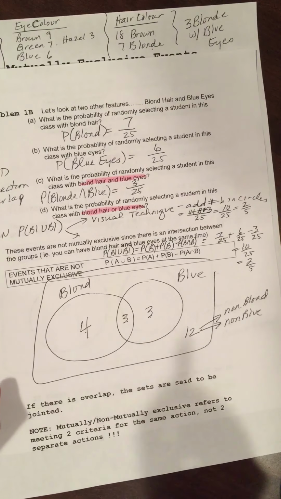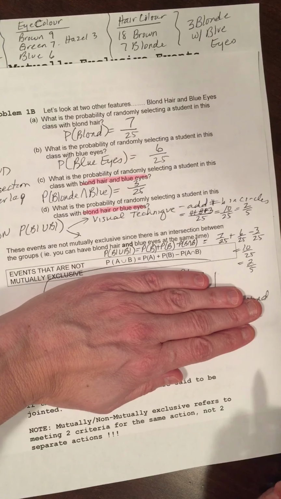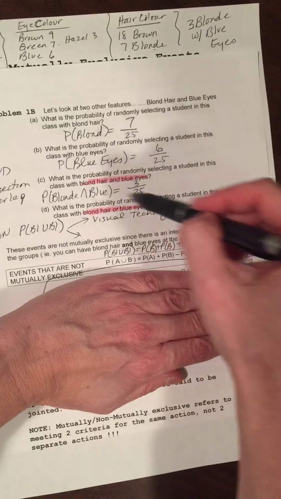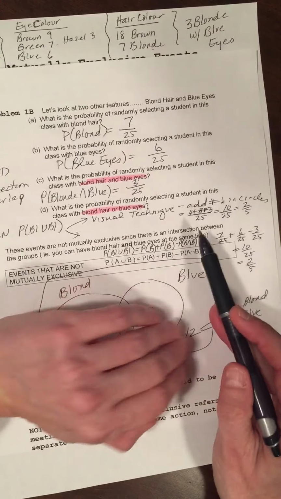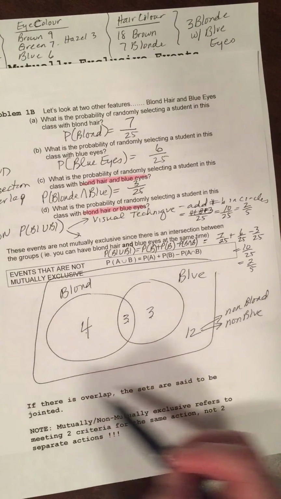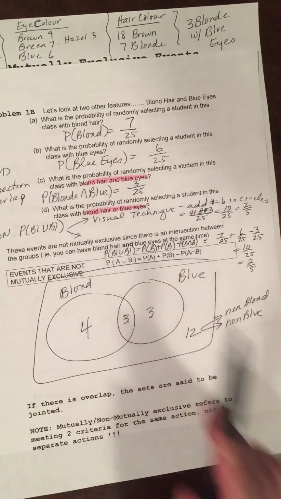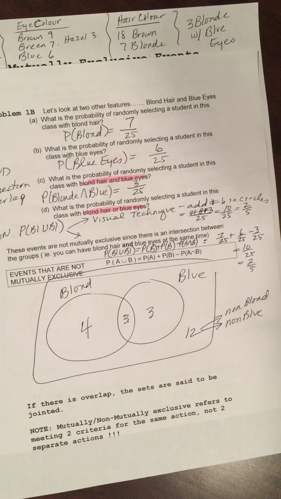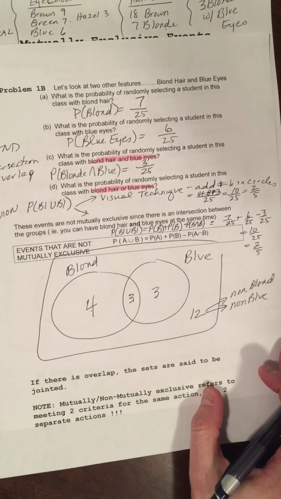When you are using the formula, you are not looking at the picture at all. You are looking at our given information. When you are doing the visual technique, you're really doing everything from the picture. You're sort of jumping back to the given information, but you're not exclusively relying on it completely.